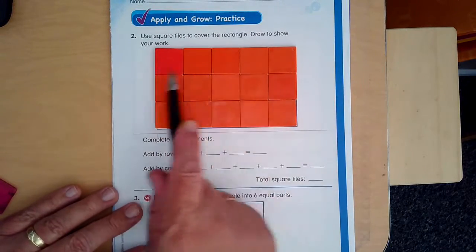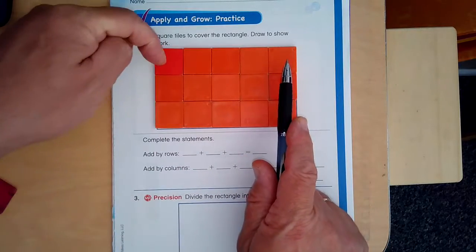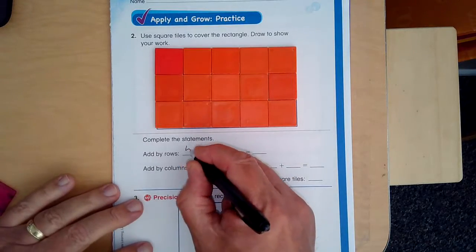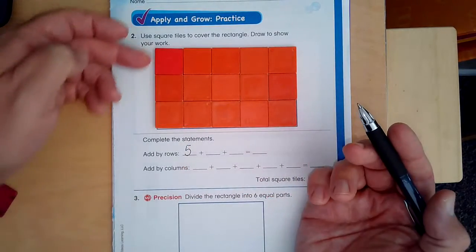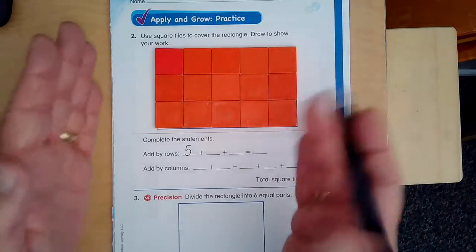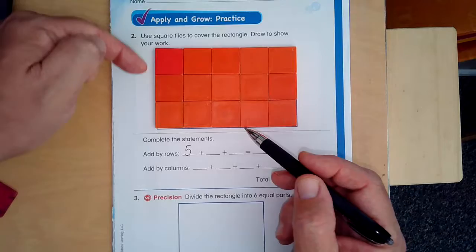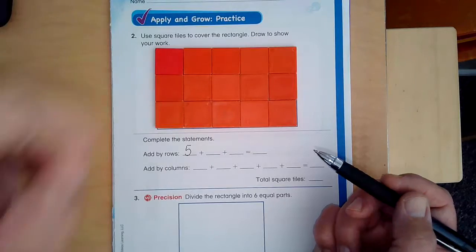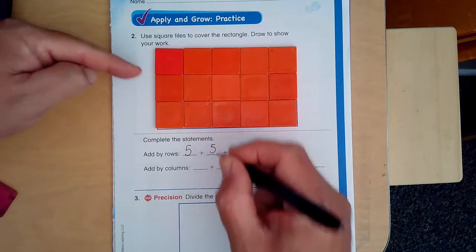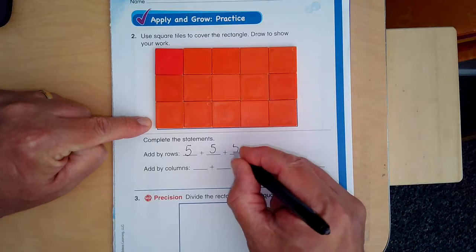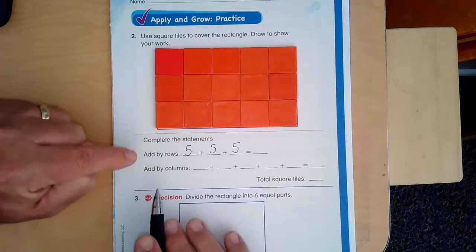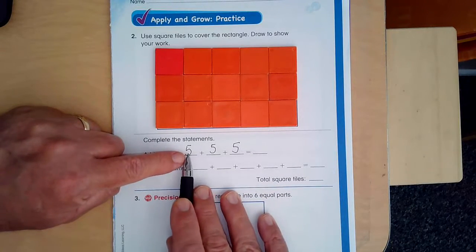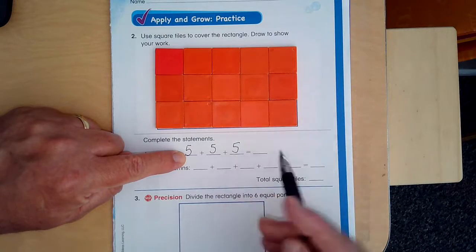When I add this row, I have how many in this row? I have 1, 2, 3, 4, 5. Each row is the same because it is an array. We've made an array. Each row has the same number. Each column has the same number. So I have 5 plus 5 in the middle plus 5 more. And let's do the addition. We skip count by 5, 5, 10, 15.